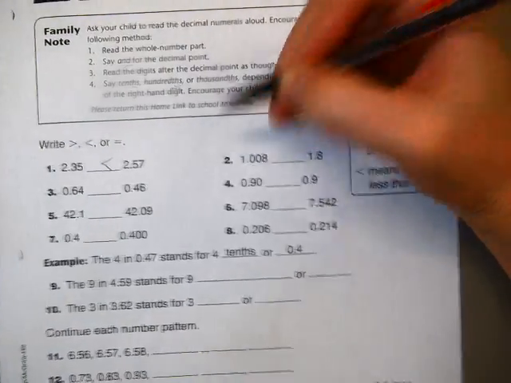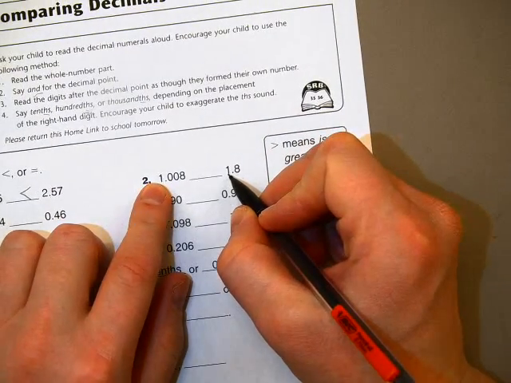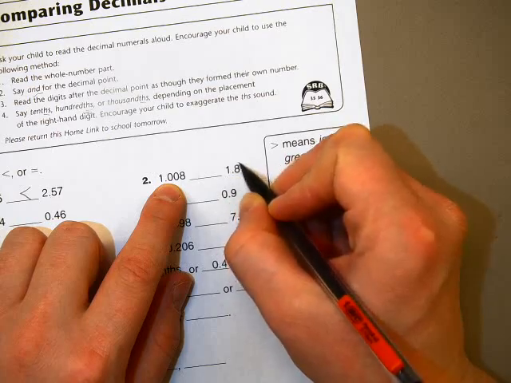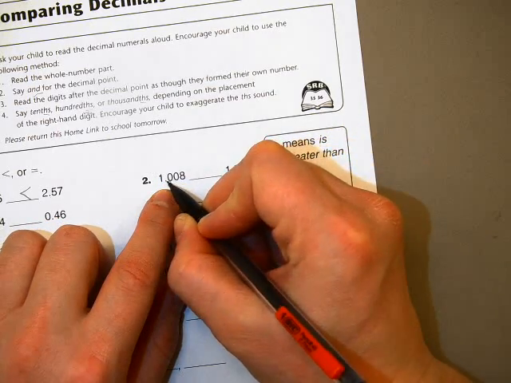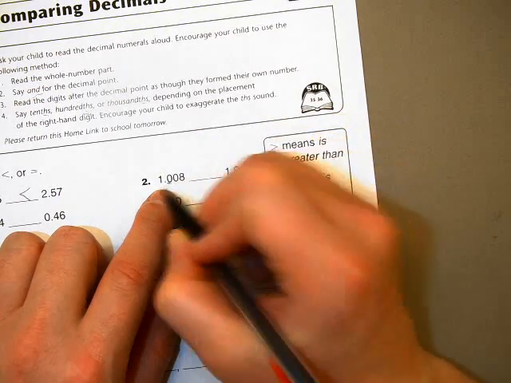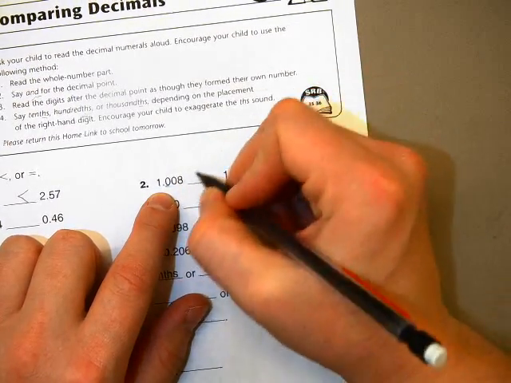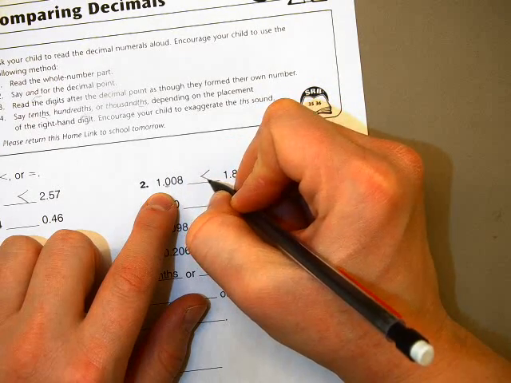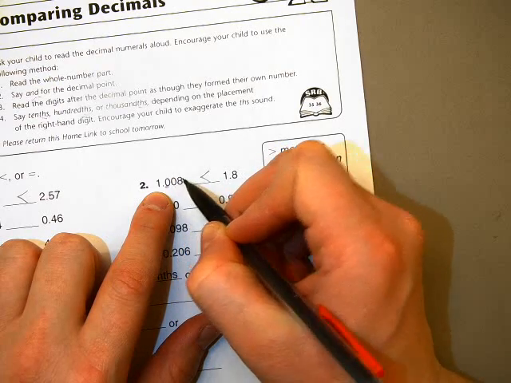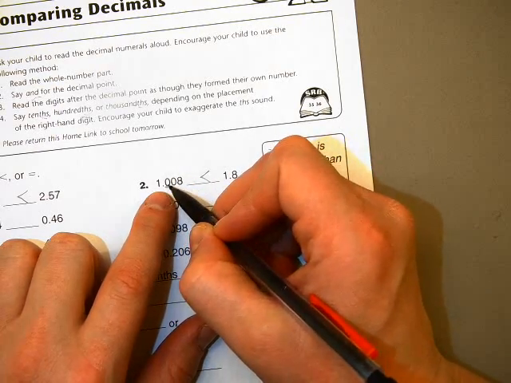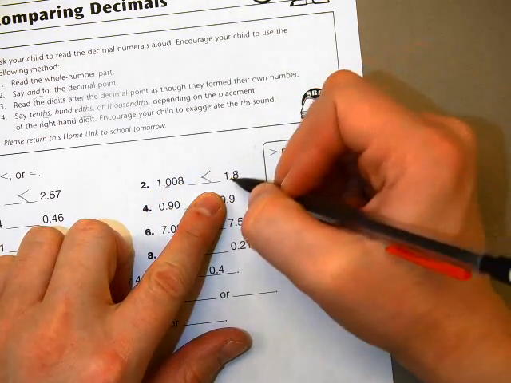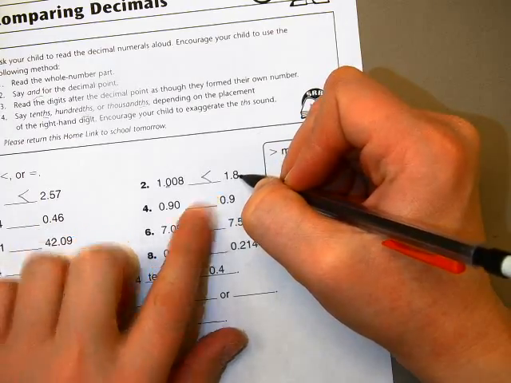Number 2. So I'm going to start here at the left side, and then I'm going to go over one, and I'm going to see which number is bigger. This number is definitely bigger because 8 is bigger than 0. I don't look at any of these numbers. Even though there are more numbers, it doesn't matter. This number is smaller than this number. So I'm going to point that to the smaller one, and I'm going to say 1 and 8 thousandths, because there's no tenths and there are no hundredths. So 1 and 8 thousandths is less than 1 and 8 tenths.